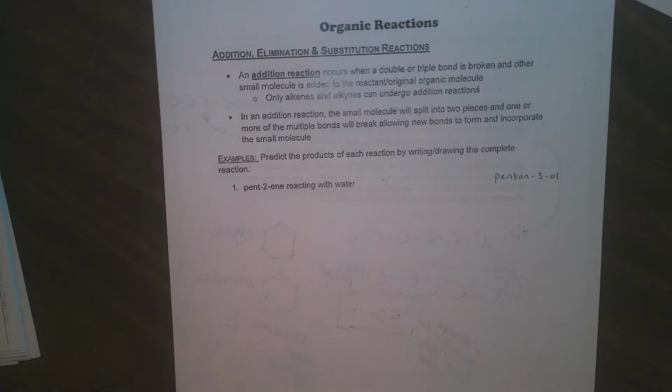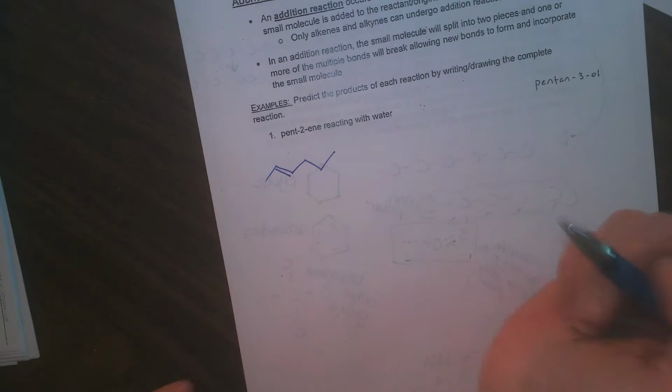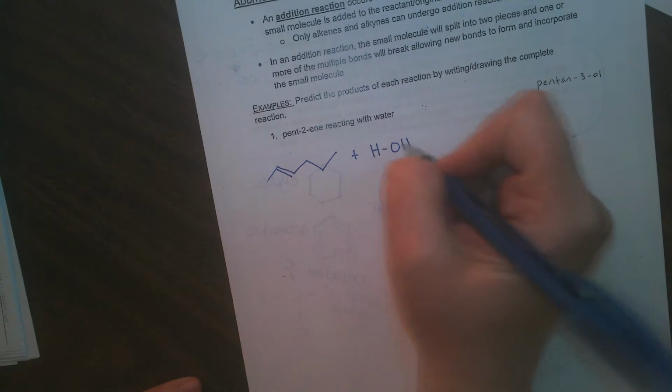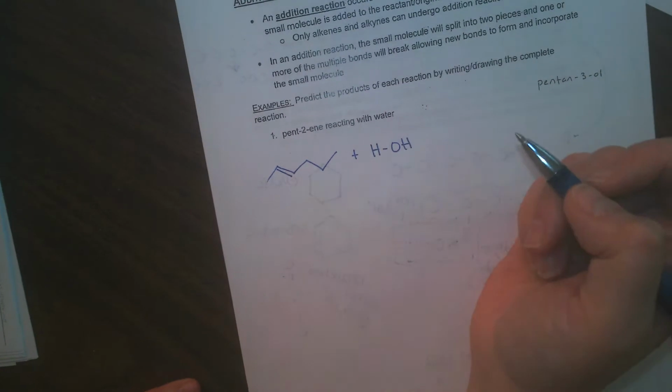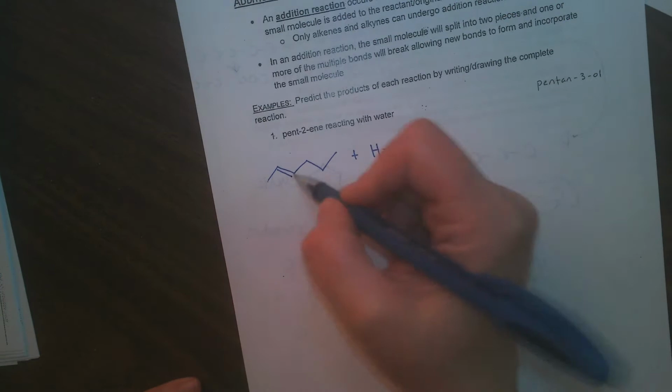Let's just get to the guts of it here. So if we have pent-2-ene, and we have a double bond from 2 to 3, and we add in water, and in water, I'm going to write like this. 1, 2, 3, 4, 5.